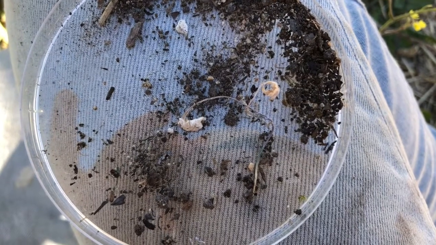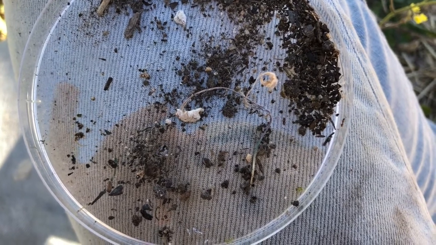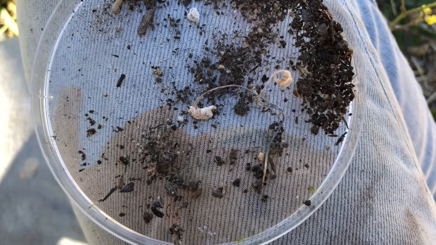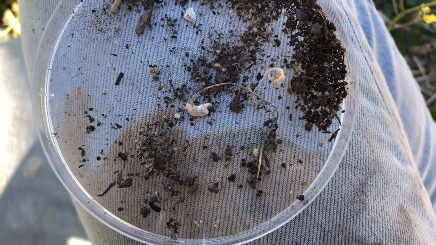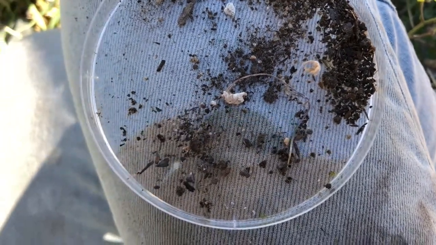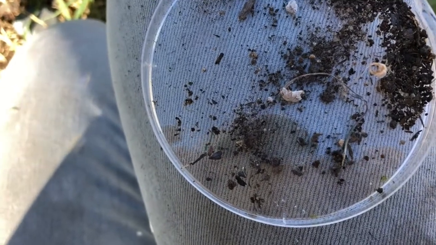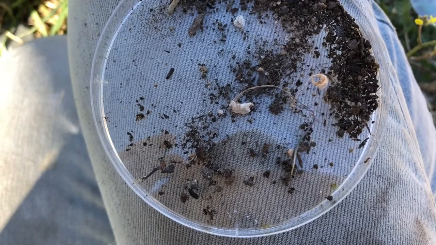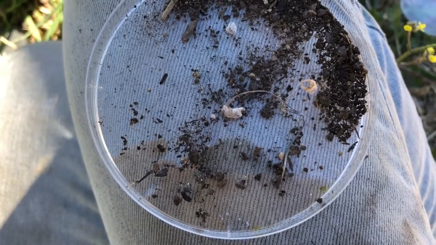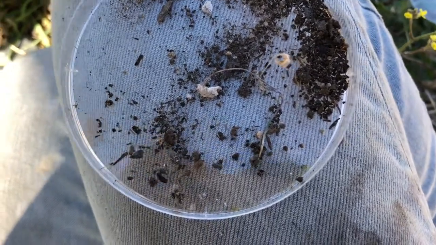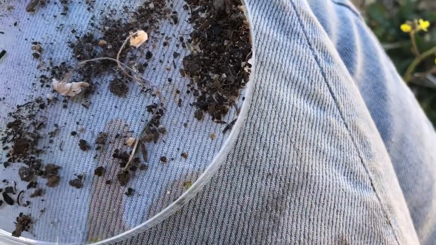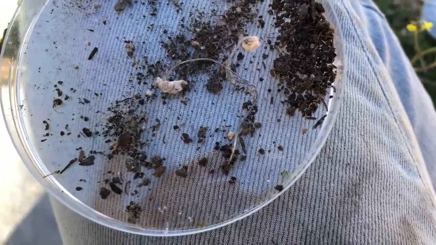The next bug that I caught is an ant, and you can see him moving around there right by the edge. He's kind of blending into the soil right now, but you'll probably see him popping in and out of the soil. And ants are omnivores. And remember, omnivores are insects or animals that can eat both plants and animals.